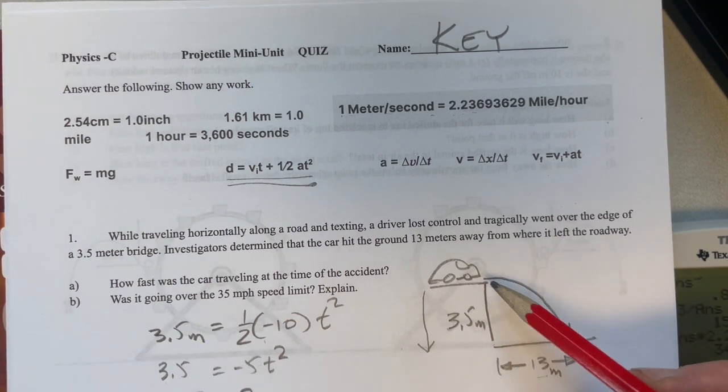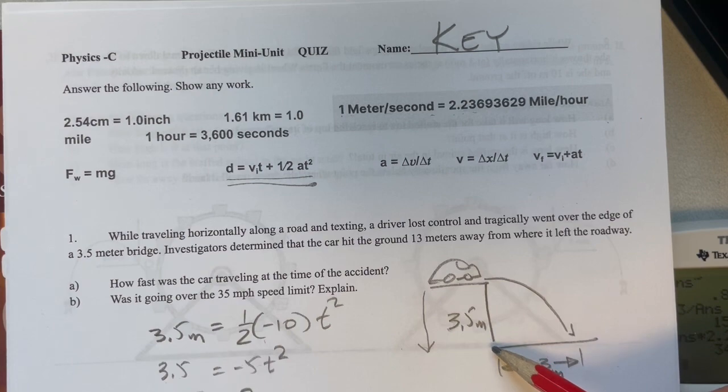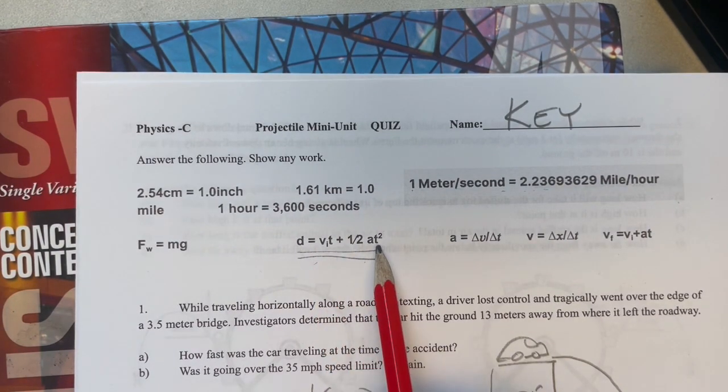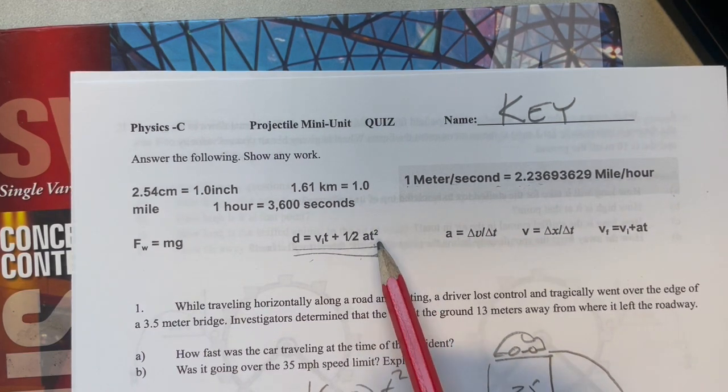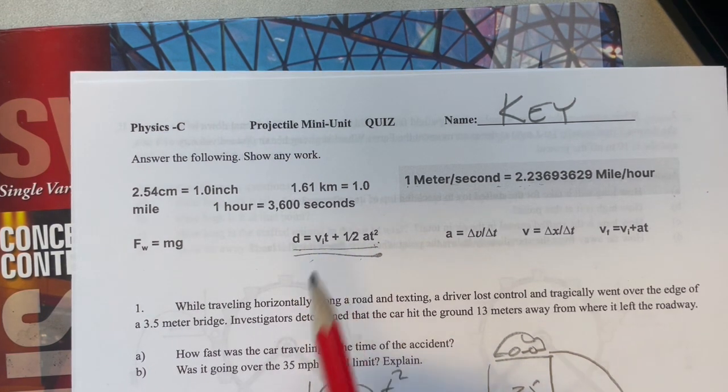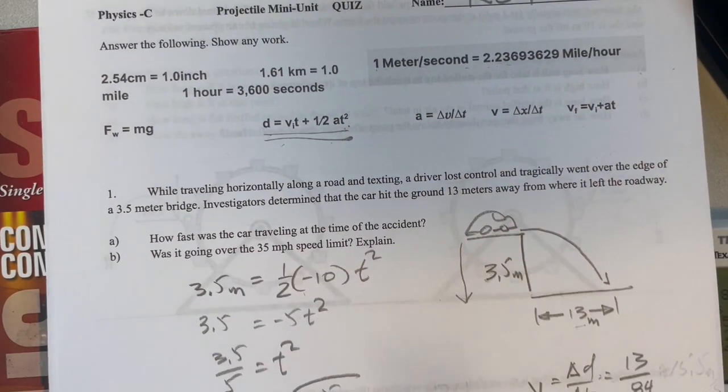So we know that if something falls due to gravity some distance, we can use this equation to determine how long it took to fall. Oftentimes we're told something falls for a certain amount of time and we figure out the distance, but we can also work in the other direction. As long as you have only one unknown, you can solve an equation, so it can go either direction.